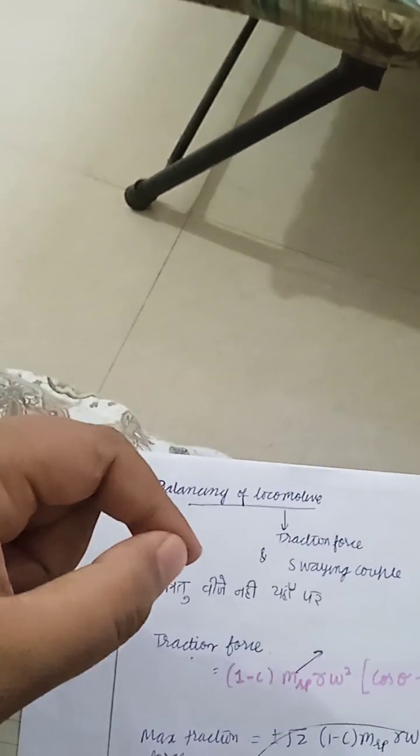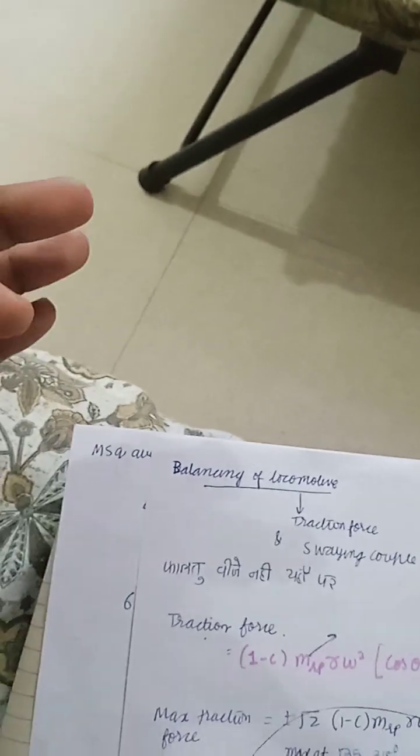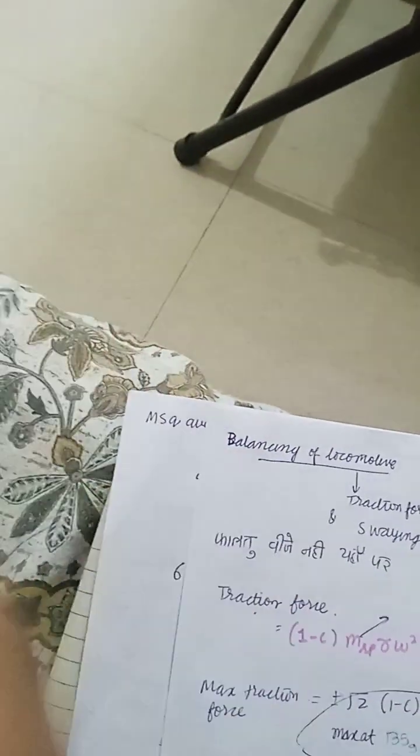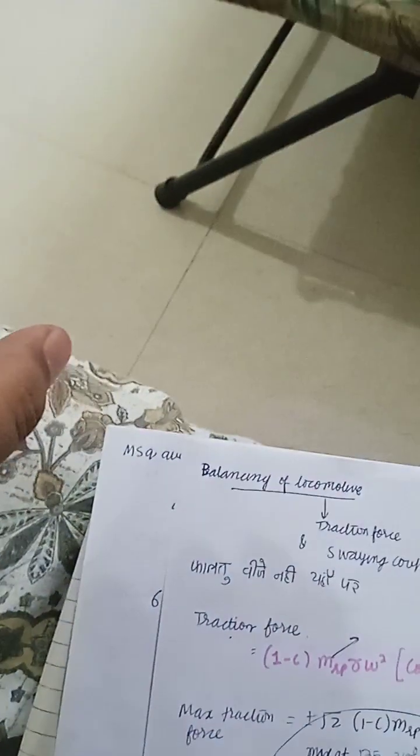Now what I told you about the engine was like this. The piston was moving in horizontal direction, in the direction in which the vehicle is moving. So this traction force, I told you, is in horizontal direction. Horizontal means the line of movement of the piston.